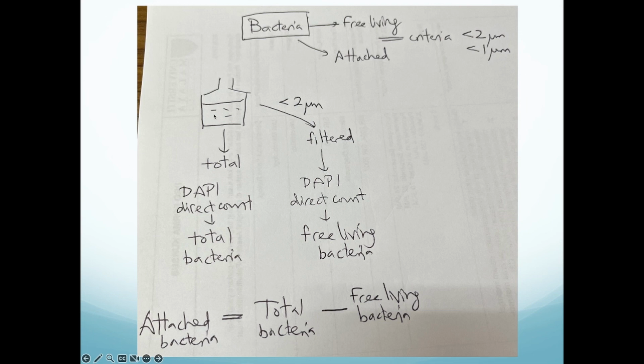So for an experiment like this, samples are collected and then counted for total bacteria using a direct count stained with DAPI to give you the total bacteria concentration in the sample.